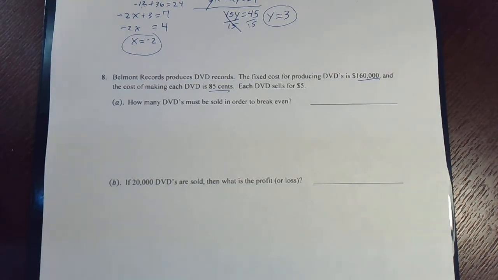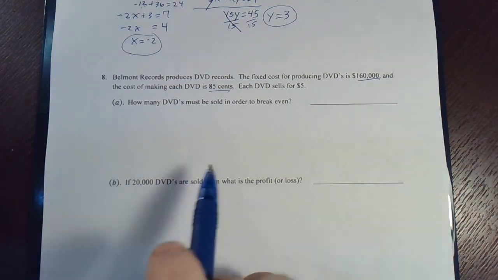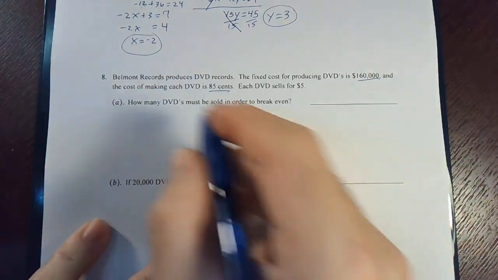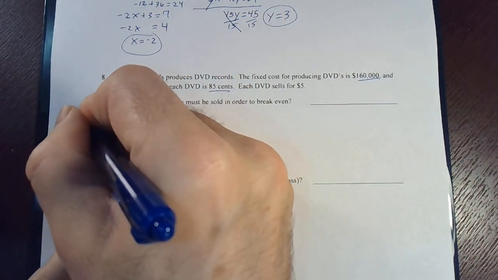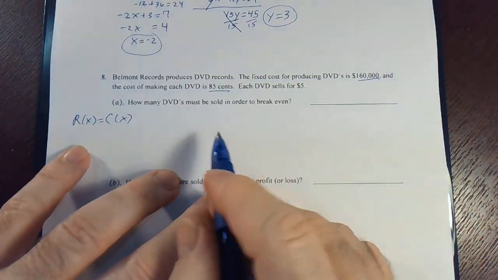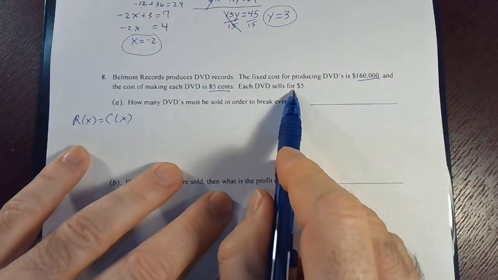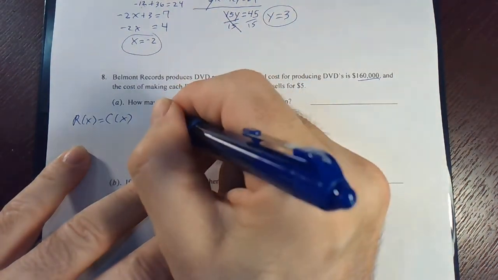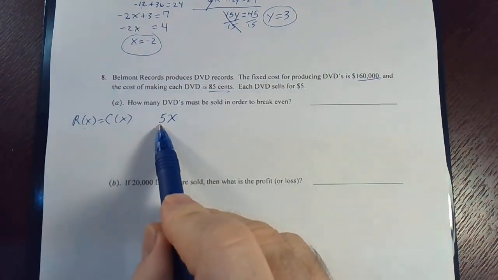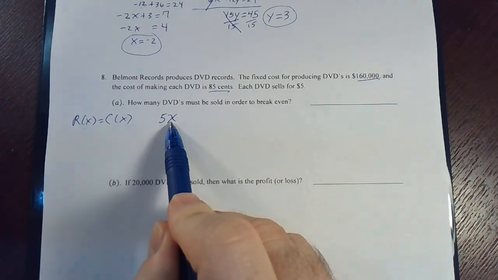All right, so we need to find the cost function, the revenue function, and set them equal to each other and solve for x to find the break-even point. We want to set R of x equal to C of x. So the revenue function should be easy. Each DVD sells for $5. So R of x is equal to 5x, $5 times the number that you are selling.